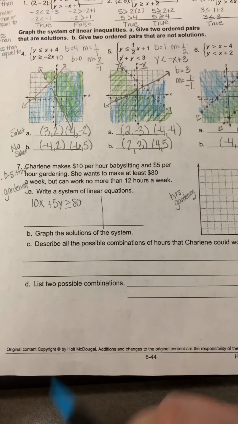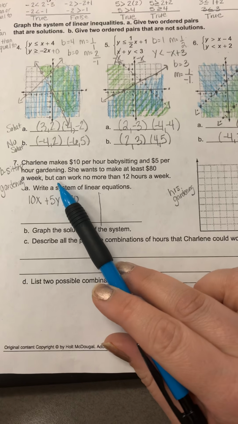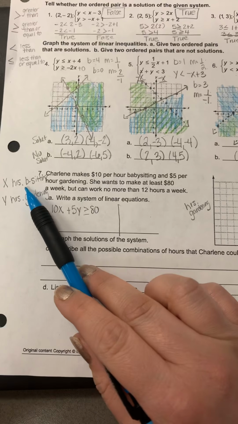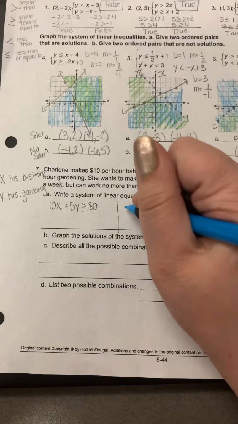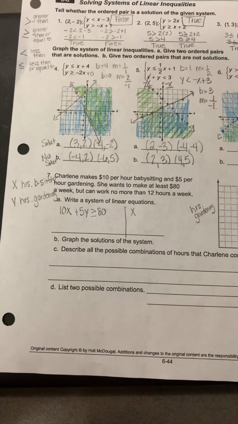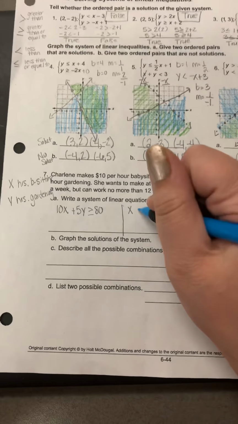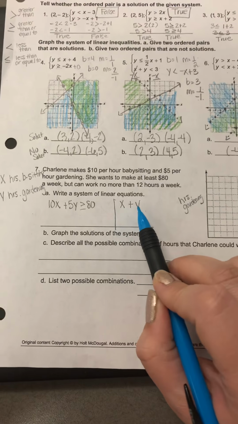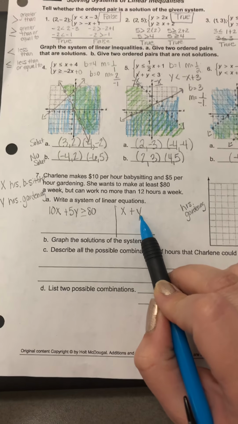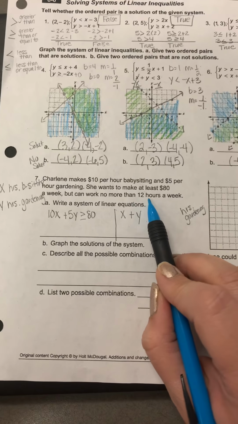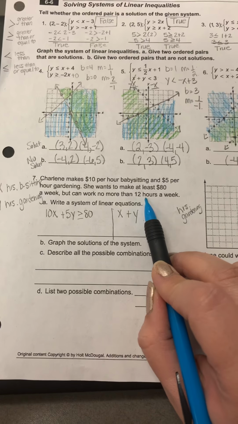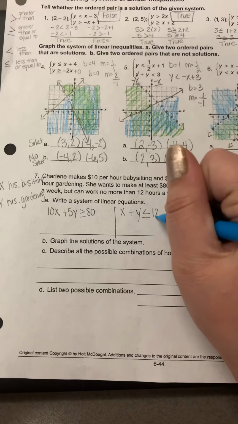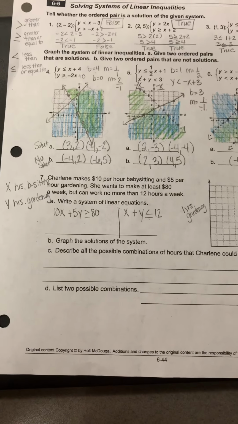Then the second one, but she can work no more than 12 hours a week. So X is standing for hours for babysitting. Y is standing for hours of gardening. So the number of hours for babysitting plus the number of hours for gardening, she can work no more than 12 hours. So no more than, less than or equal to 12.